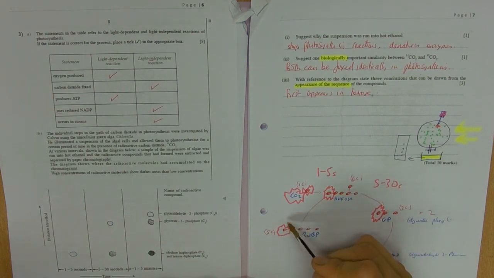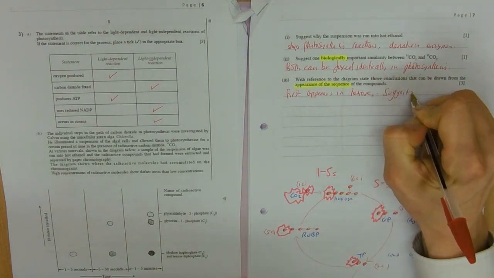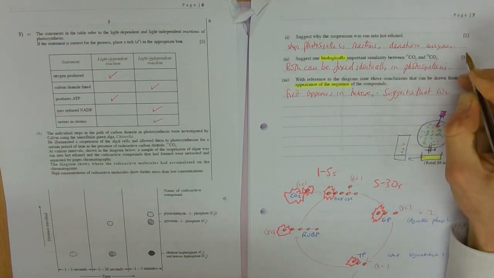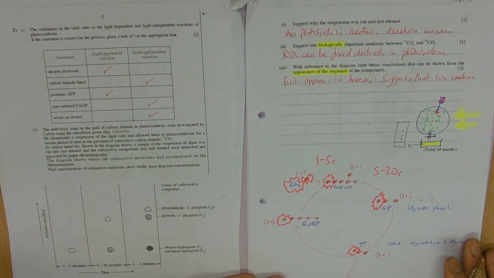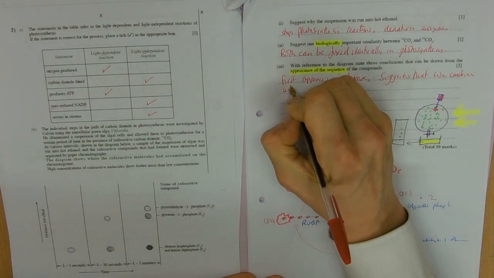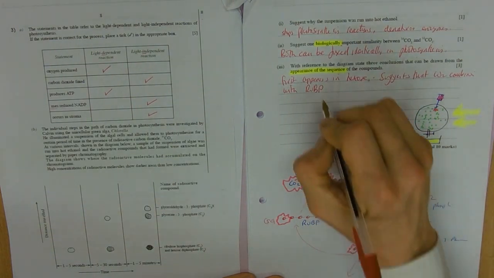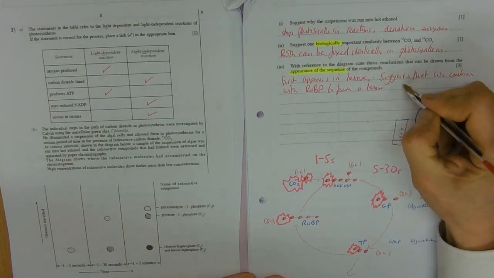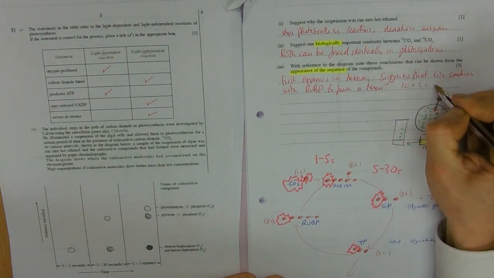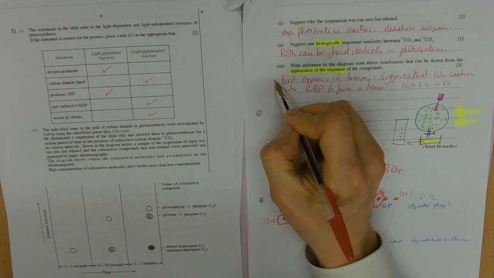And so it kind of suggests that it combines with the 5 carbon to produce this 6 carbon. So it suggests that CO2 combines with RuBP to form a hexose. So, the 1 carbon plus the 5 carbon goes to the 6 carbon. So that's the first thing.